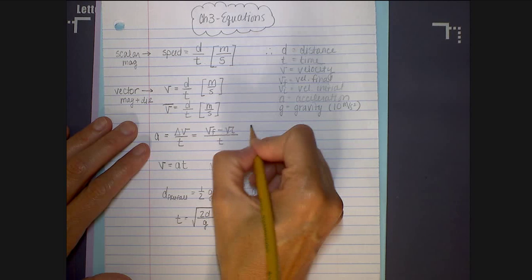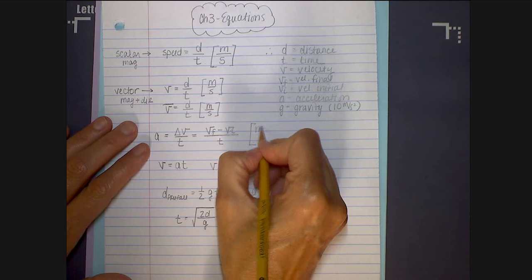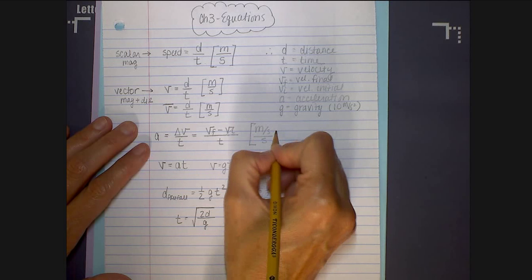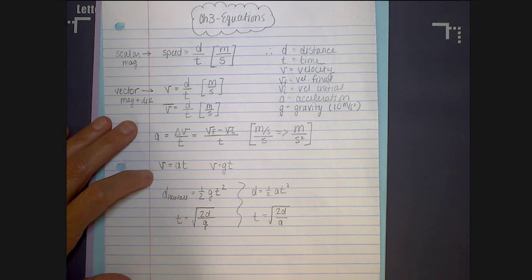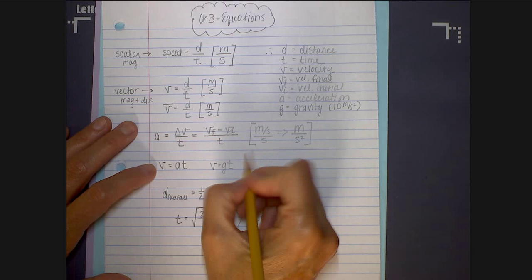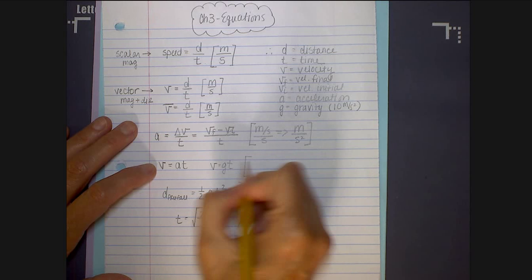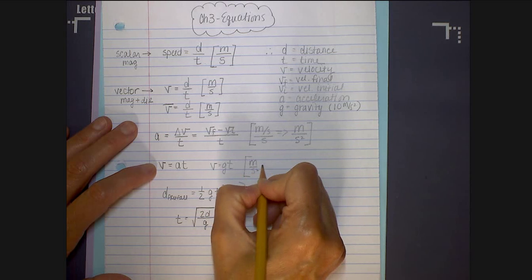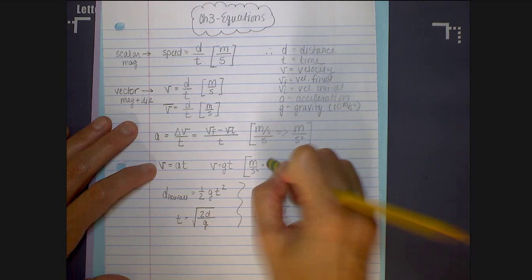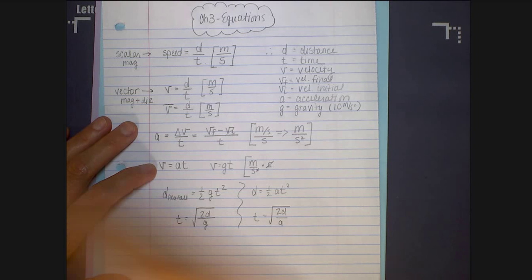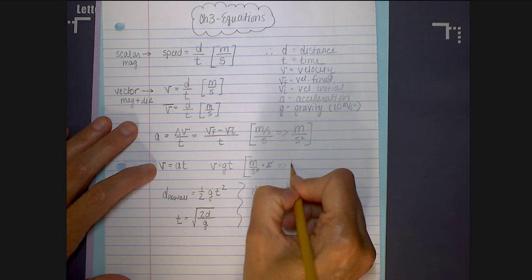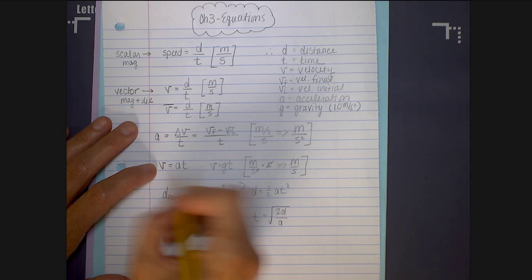Acceleration. We have meters per second on the top divided by seconds, which we then say is meters per second squared. And that would be the same thing for gravity as well. Now, when we rearrange things, we always want to put our units in and make sure that the units are coming out correctly. So when we look here at velocity is equal to g times t, we know g is meters per second squared times a value of time, which is going to be seconds. My seconds on the top here will cancel out one on the bottom, and so I end up with meters per second, which are the valid units for velocity.